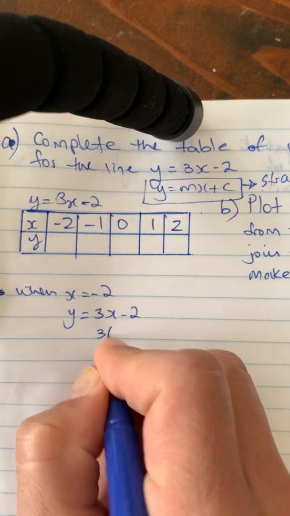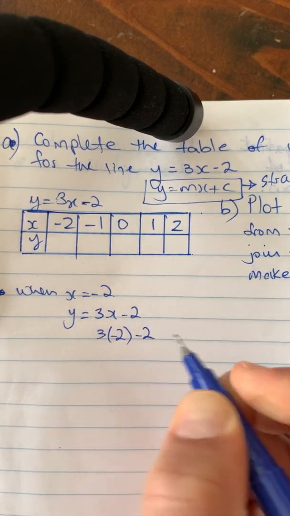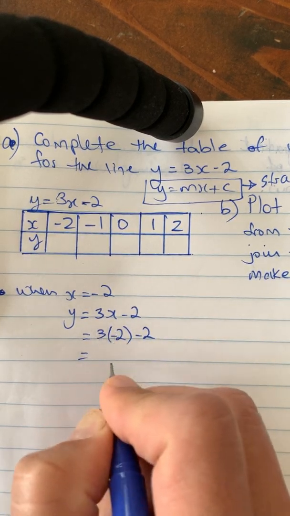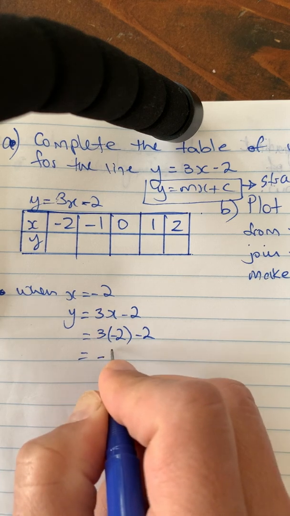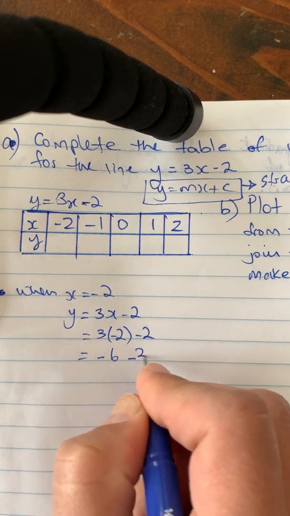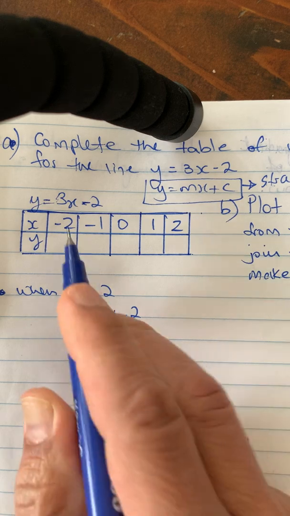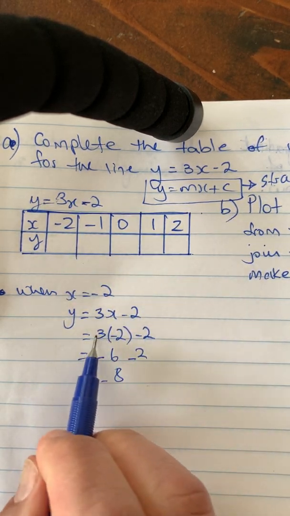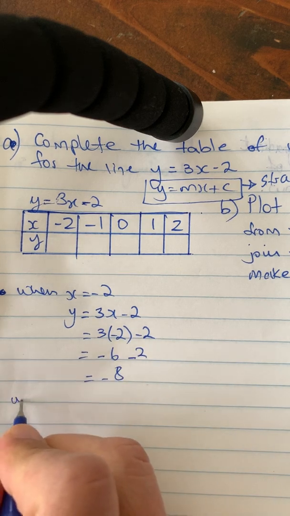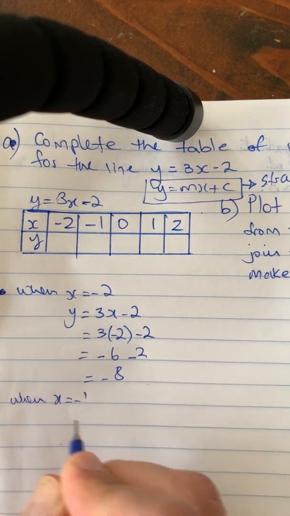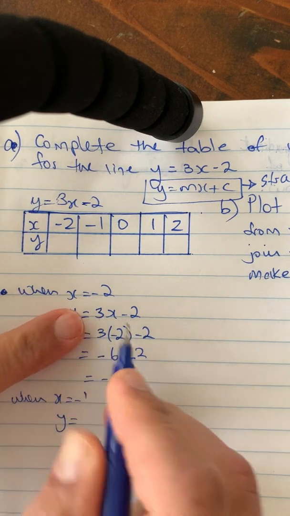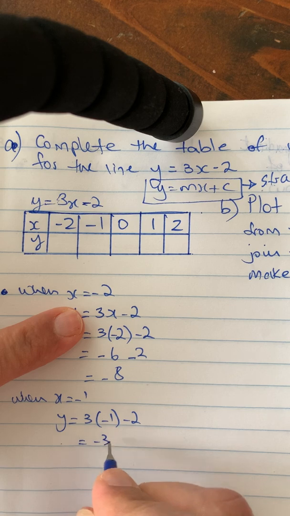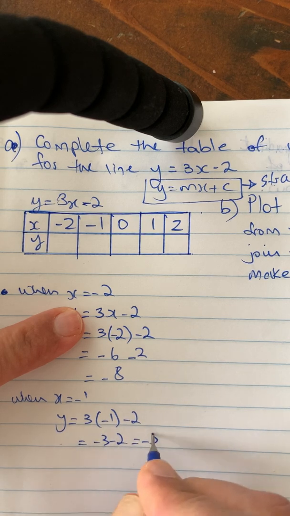So we go 3 times negative 2 minus 2. Of course, with order of operations, you do the multiplication first. 3 times negative 2 is negative 6, and negative 6 minus 2, final answer, negative 8. You've got to do that for all of them, but see how quickly you can do that? You just substitute the number and work it out. When x equals minus 1, y equals 3 times minus 1 minus 2, which is minus 3 minus 2, and that is minus 5.